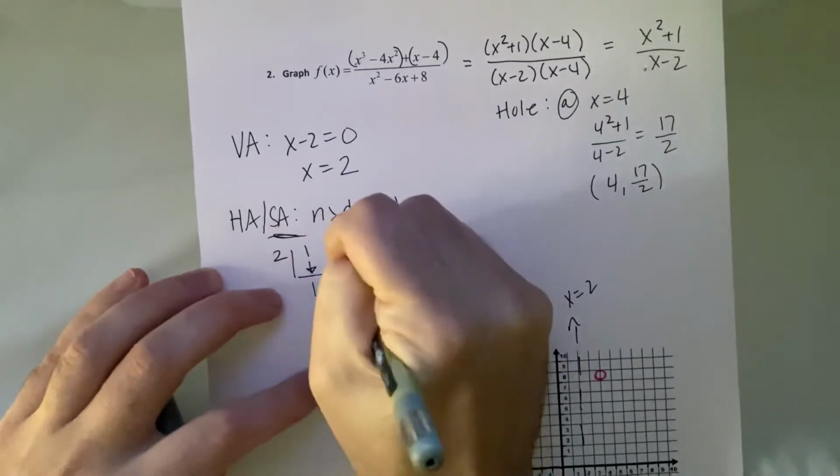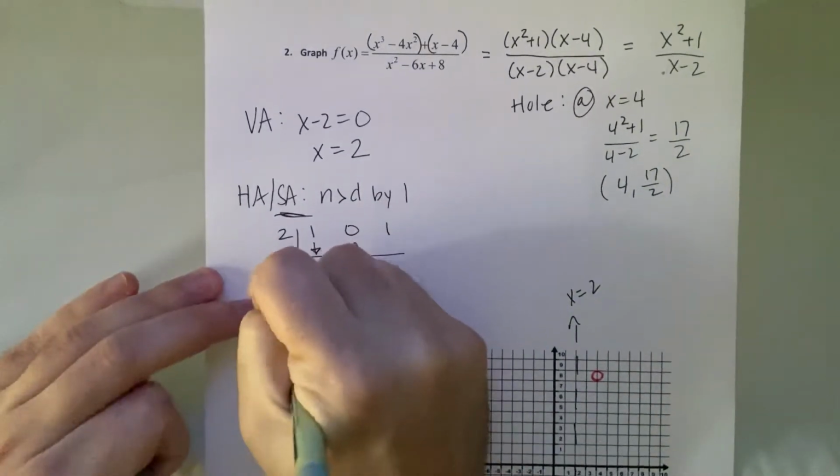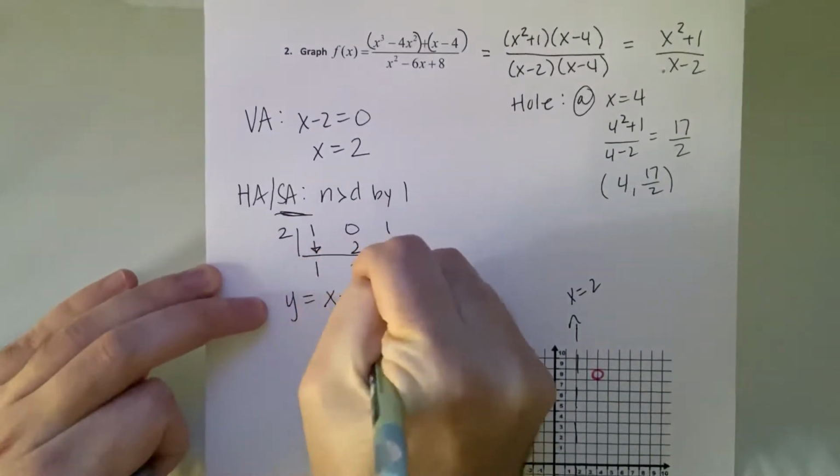So 1 comes down. 1 times 2 is 2. 0 plus 2 is 2. And again, we don't care about the rest. This is the line y equals x plus 2.